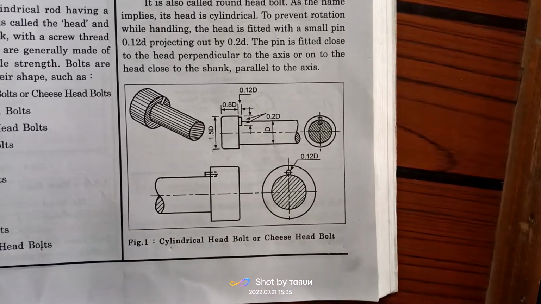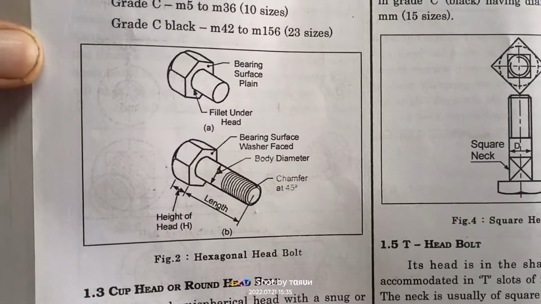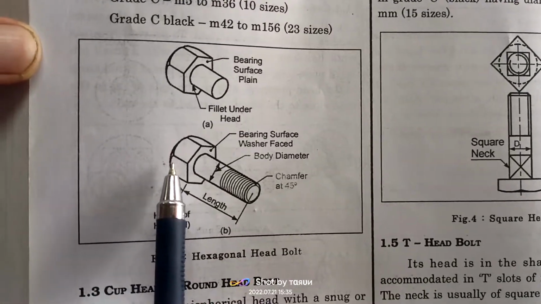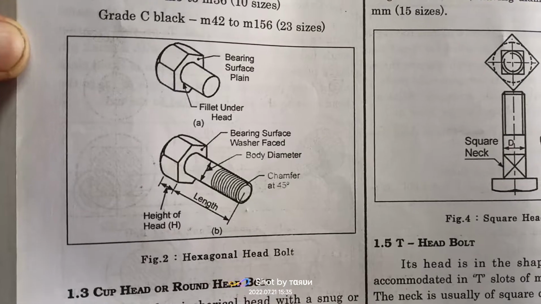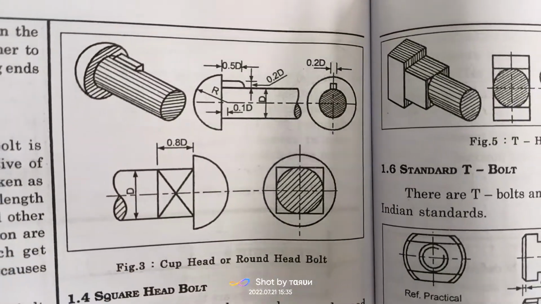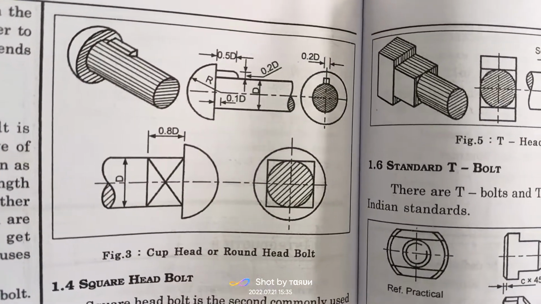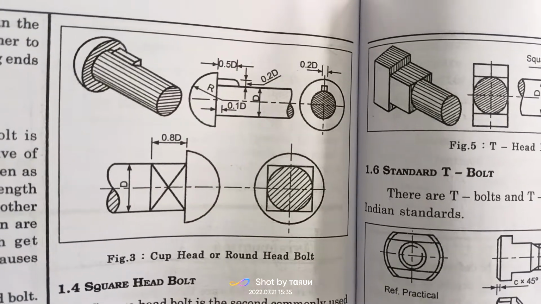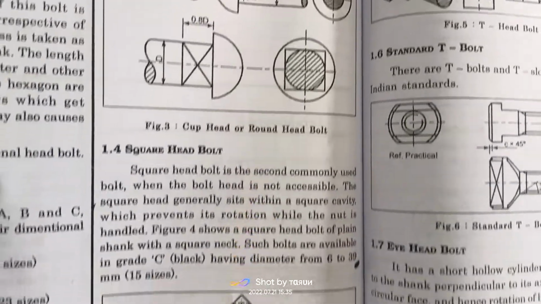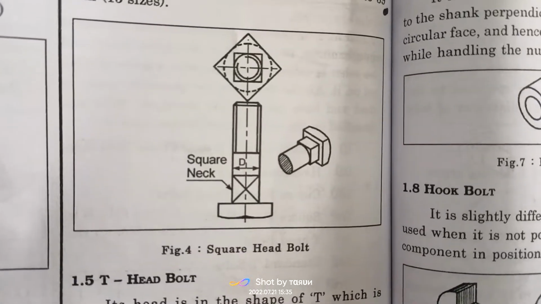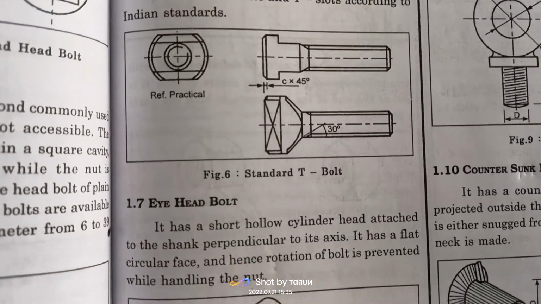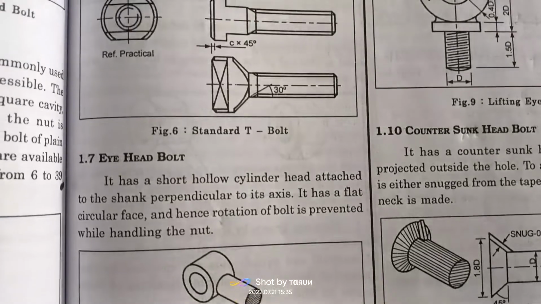Next is the hexagonal head bolt. The head is hexagonal in this bolt. Next is our cup head or round head bolt. In the MCQs, options are given to identify them. Next is our square head bolt. Next is our standard T bolt.